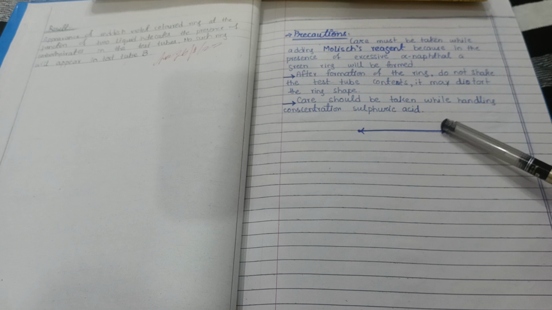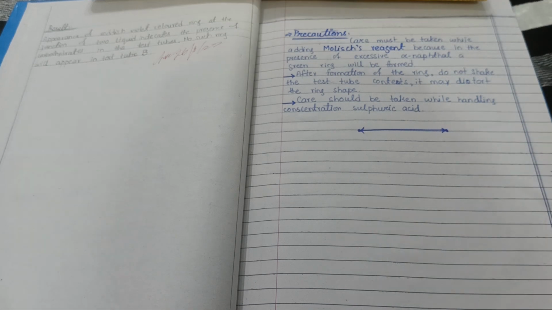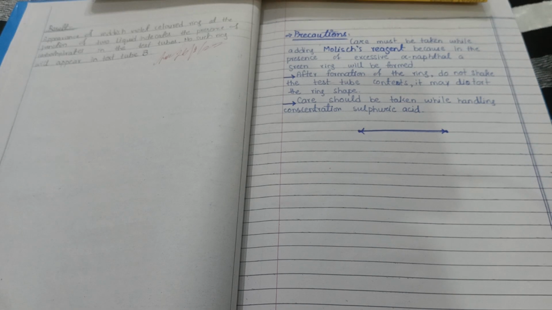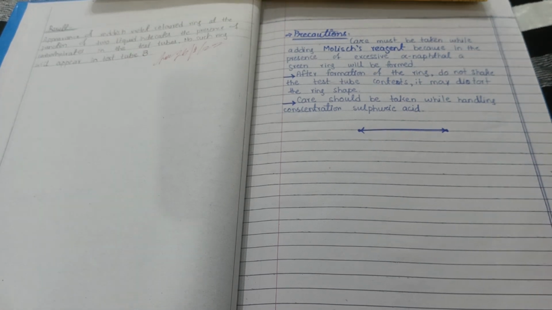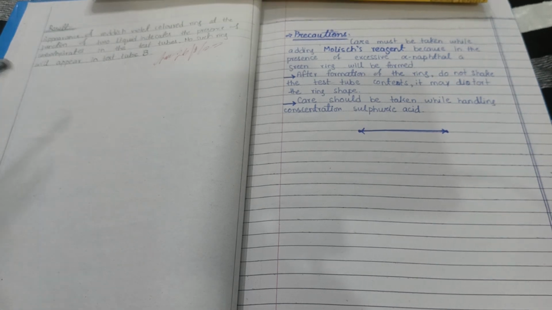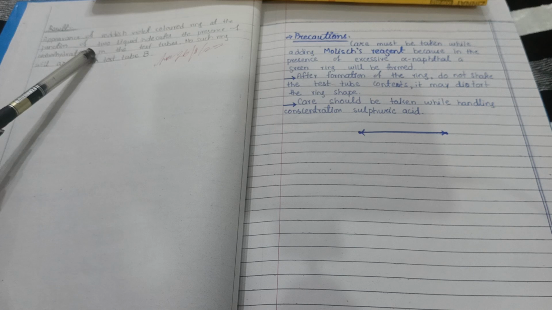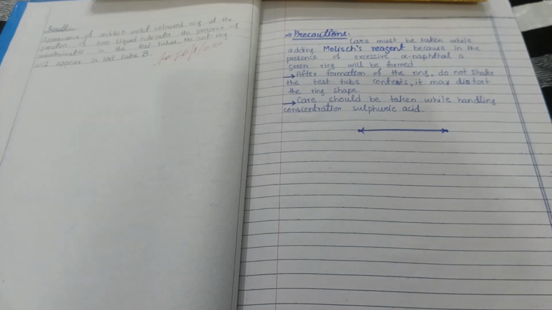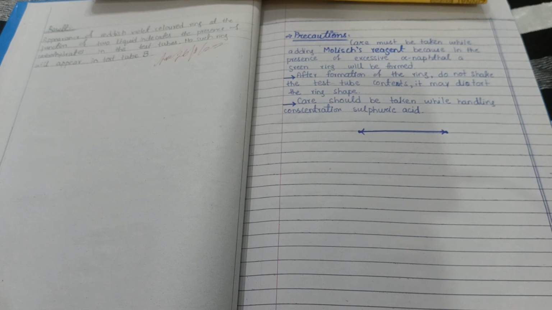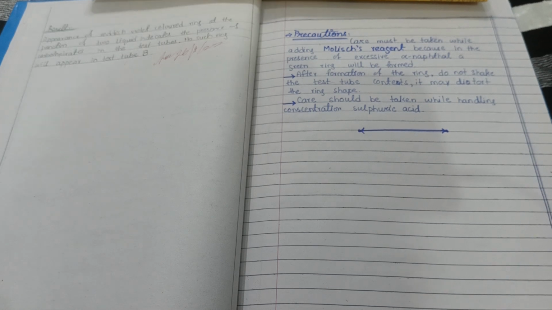And then you have to add H2SO4 carefully, because you know that it is a very dangerous chemical. The result of this experiment is that you will notice a reddish violet color ring at the junction of two liquids, and this indicates that your carbohydrate is present. On the last page I have shown how the purple ring appears.